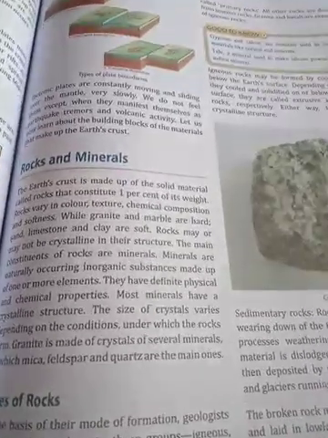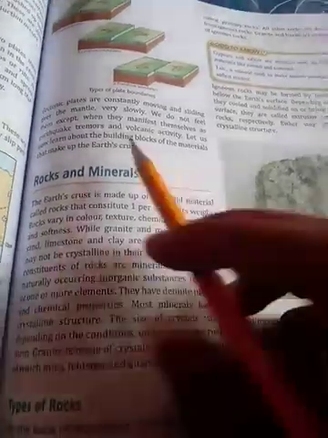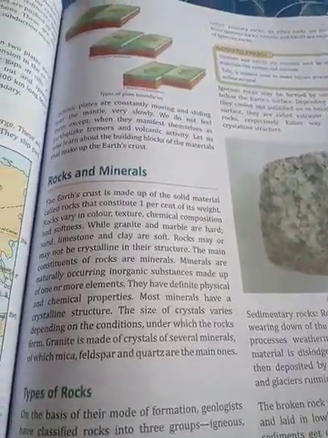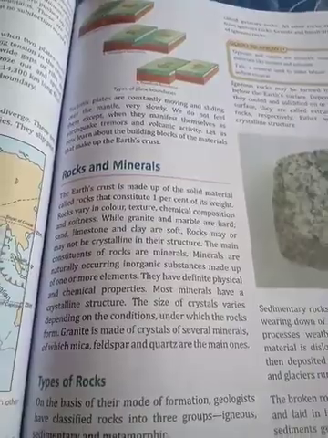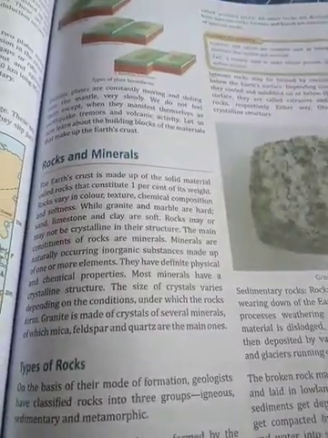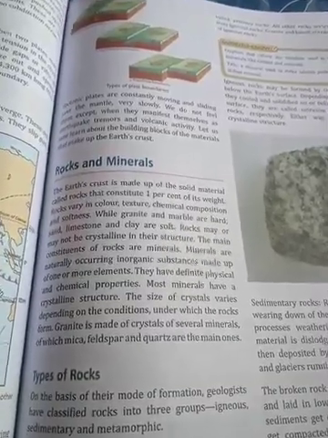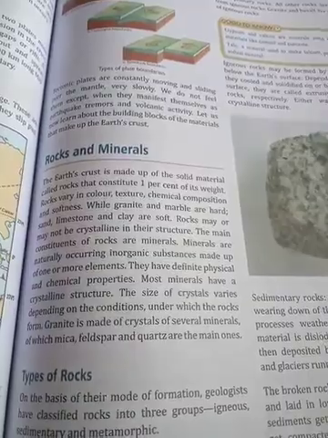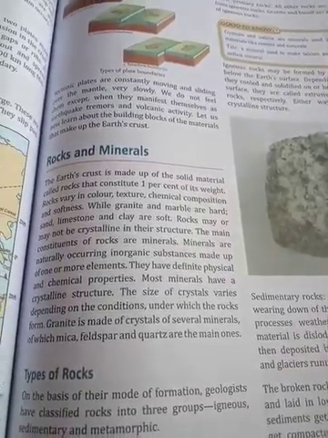The first topic that we will be coming across is rocks. As we know, the earth crust or lithosphere is made up of rocks and minerals. Rocks are the solid particles of the earth crust. They may be as hard as granite or marble, or they may be as soft as clay, sand, chalk, or salt.